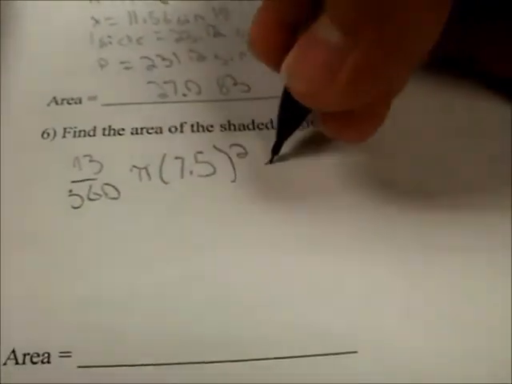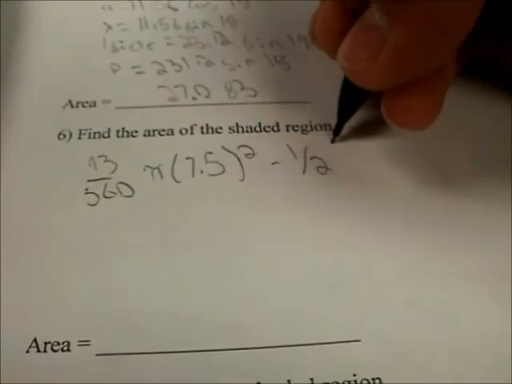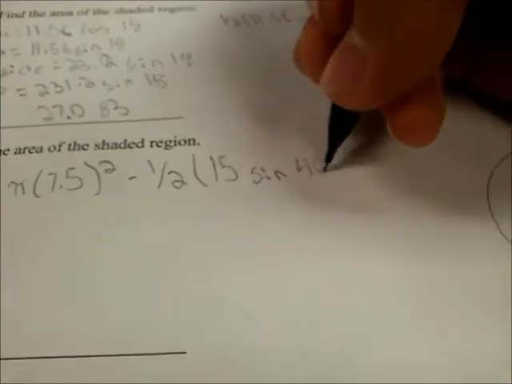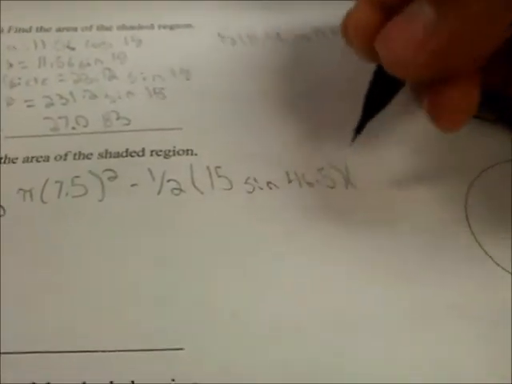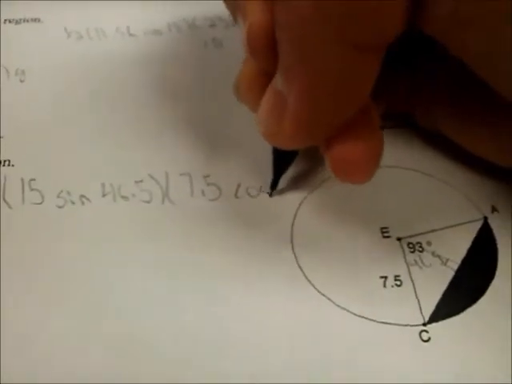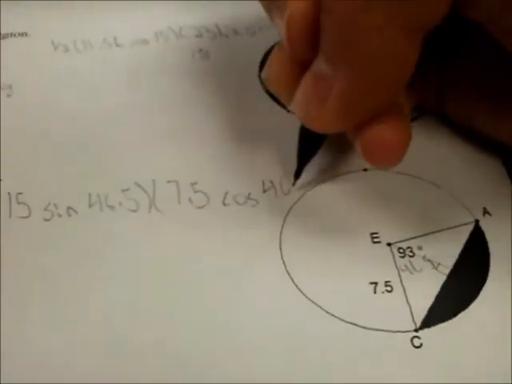So you know x is 7.5 sine of 46.5, and the base of it is 15 sine 46.5 with our given information. And the height is 7.5 cosine of 46.5. So your final answer will be 17.5648 for question 6.